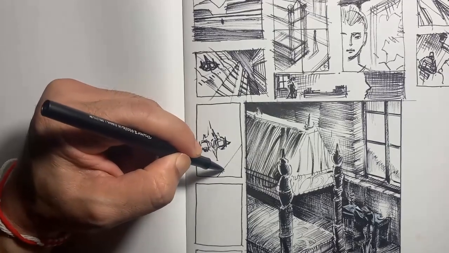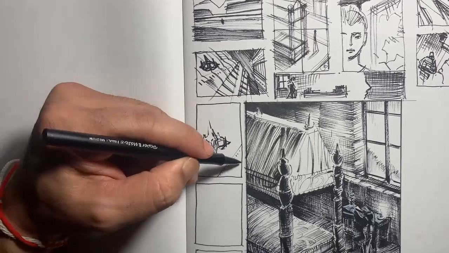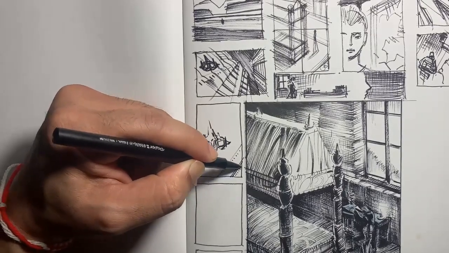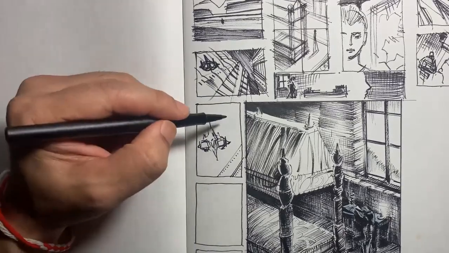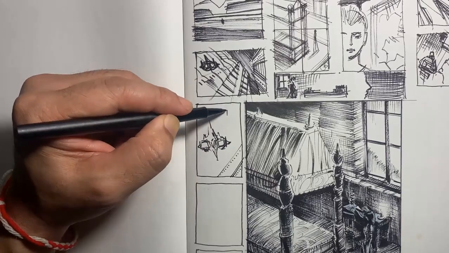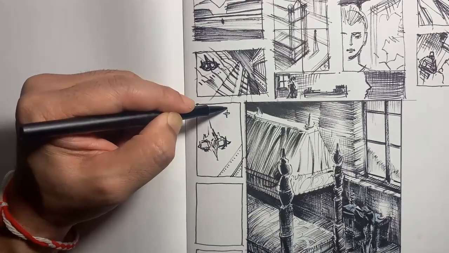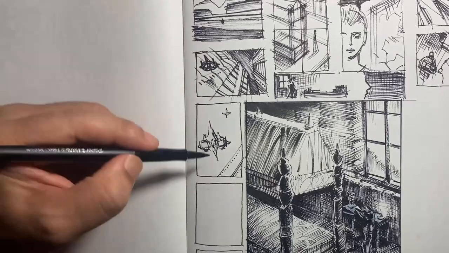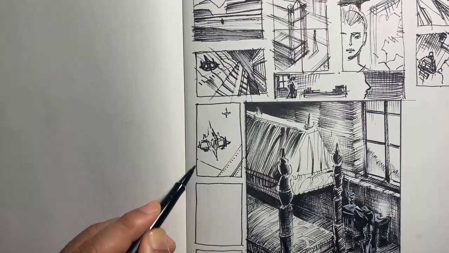Just play around with the scale of it. And so now you've created another scene just by doing this. Yeah. You can just see if you can create something interesting.